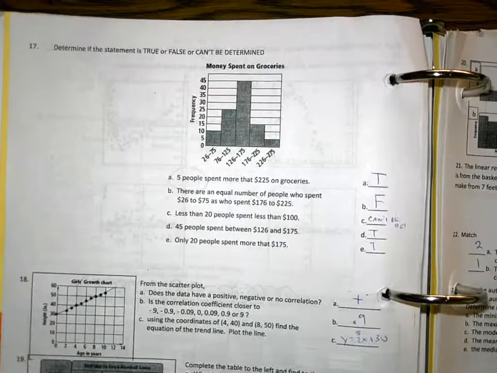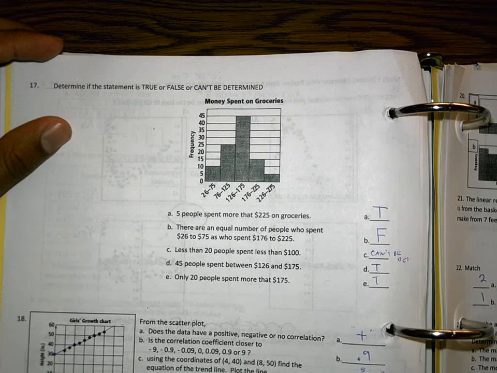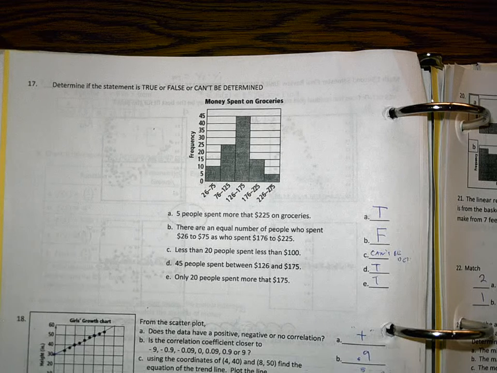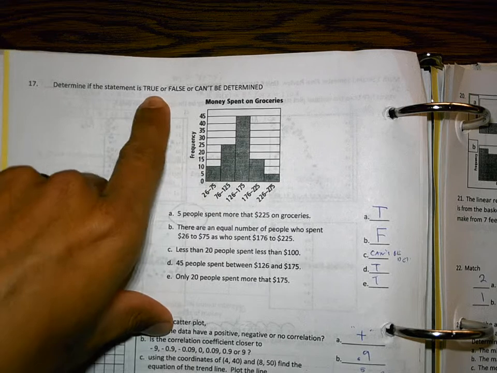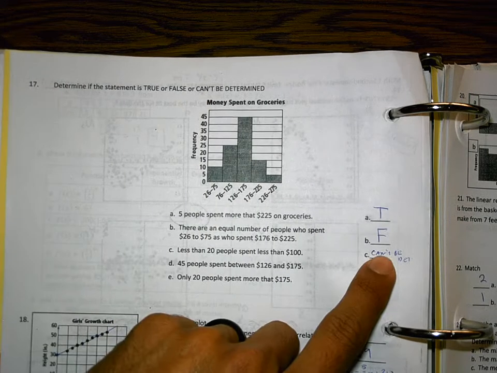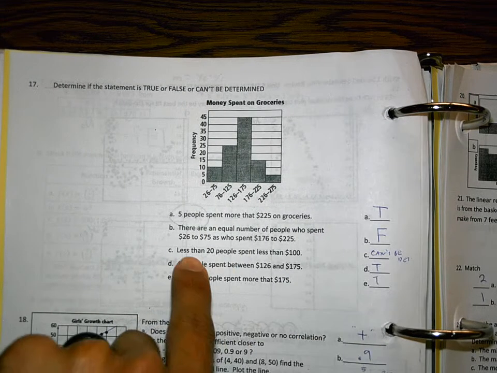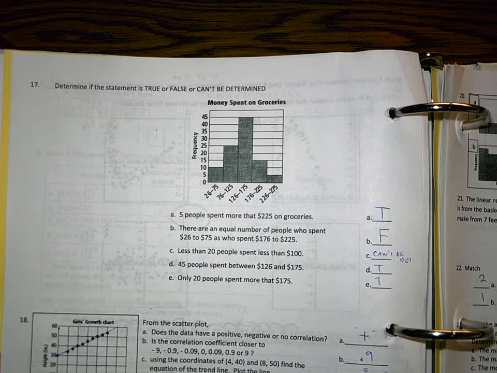There weren't too many people who had issues with number 17. It was true, false, and I wrote that on C, less than 20 people spent less than $100. True, false, can't be determined. It cannot be determined. You cannot figure out that less than 20 people spent less than $100. It's impossible to tell.